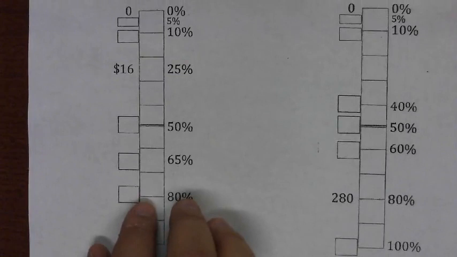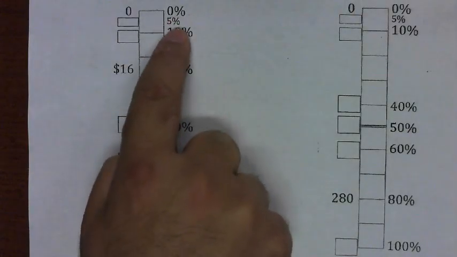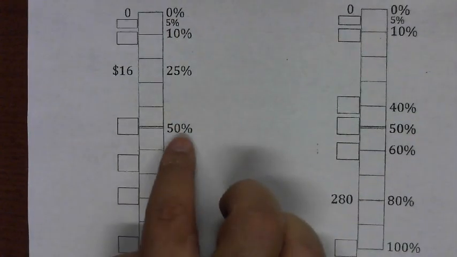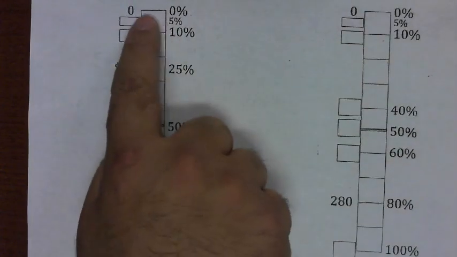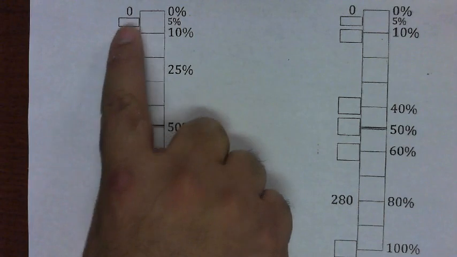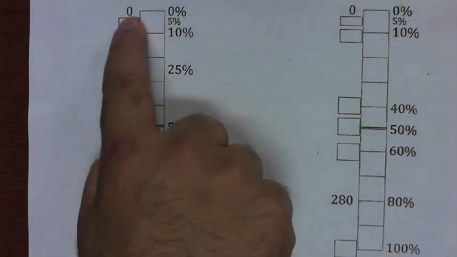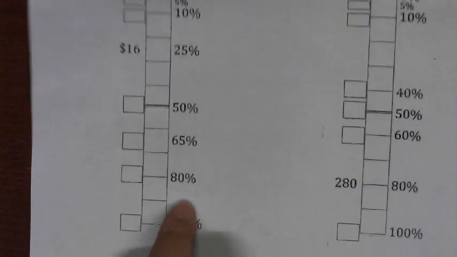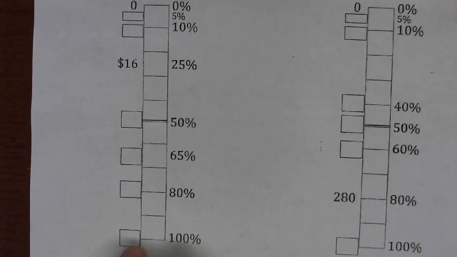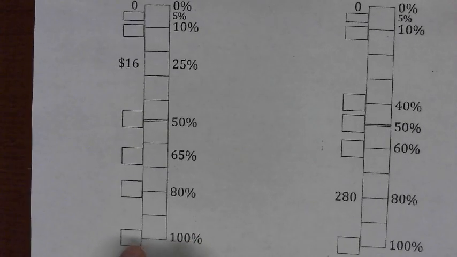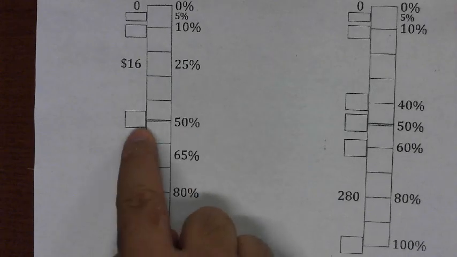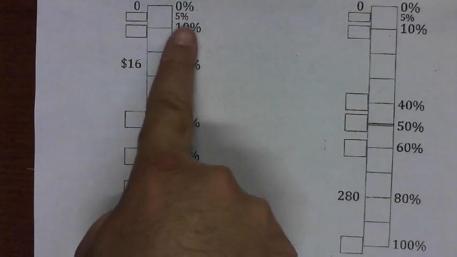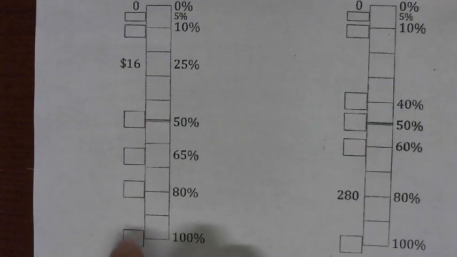This one right here has percent all the way from 0 to 5 to 10, 25, 50, 65, 80, and 100. So if we have none of it, then it would be 0%, which coincides with having $0, right? If you have all of it, then you would have a certain amount of dollars right here. That's what we're trying to figure out. How much is all the money going to be? How much is just 50% going to be? And also how much is 10%? How much is 5% of the total amount?